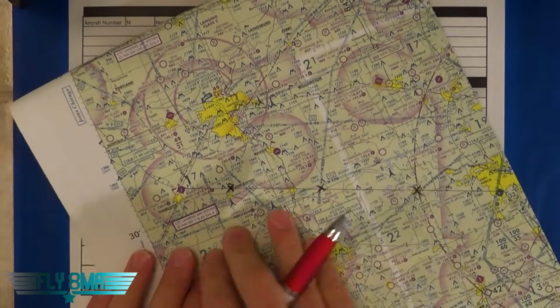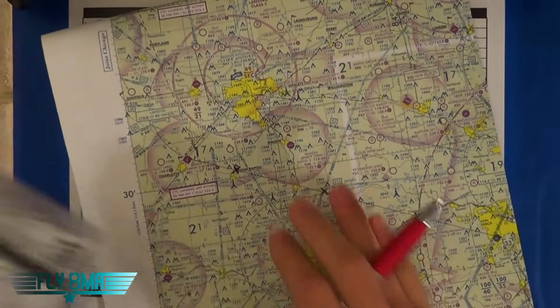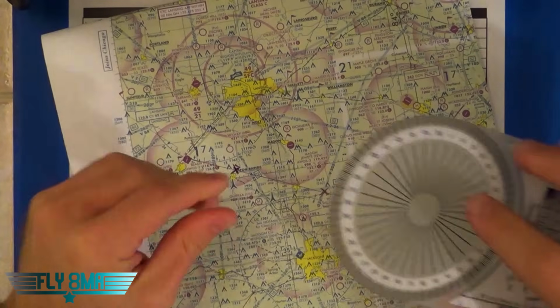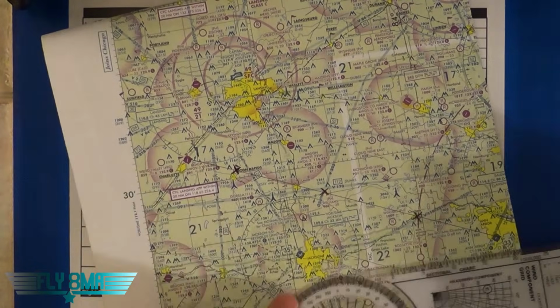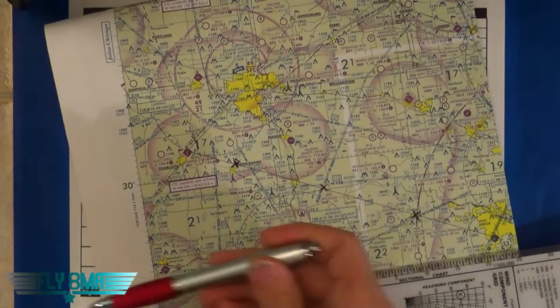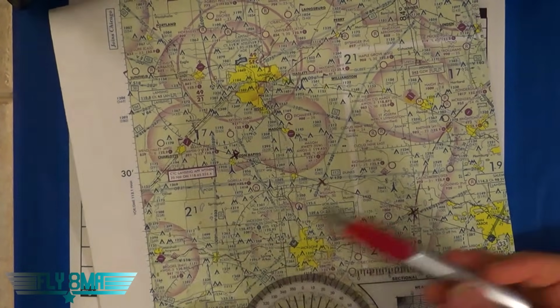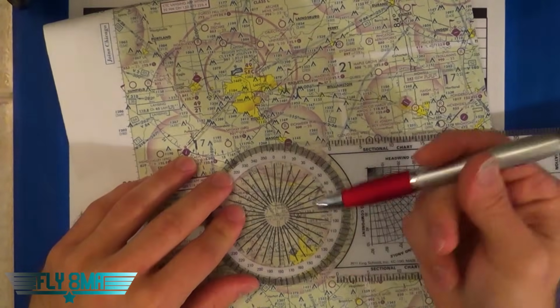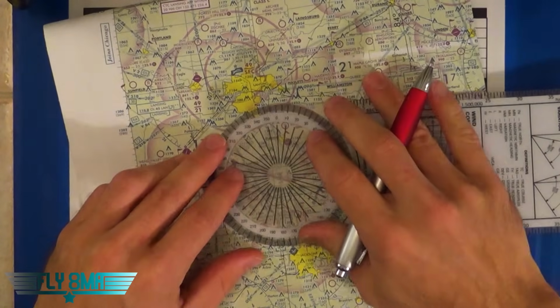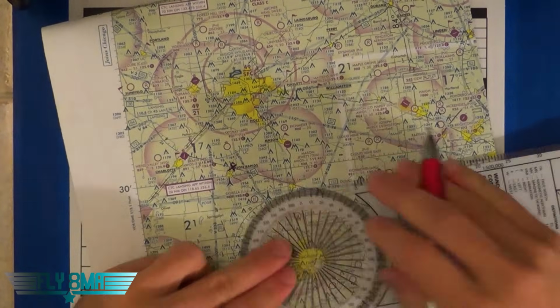So we've got that done now. Next thing I want to do while I still got this chart up here is take my chart plotter and figure out what course we're going to fly. We know it's generally west, right? So that's 270, this is 360, so it's somewhere westerly. I'll go ahead and take my chart plotter, put my little grommet, my little dot, right over top of the line I drew on the chart.